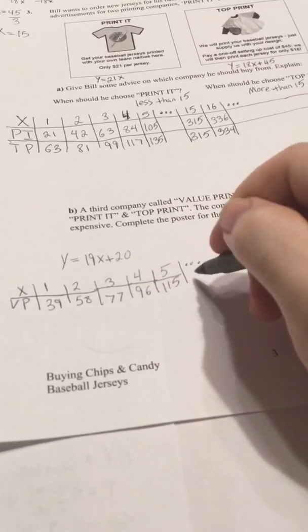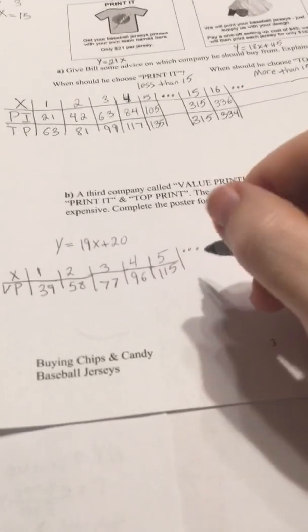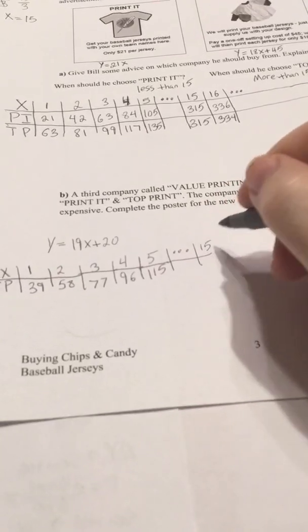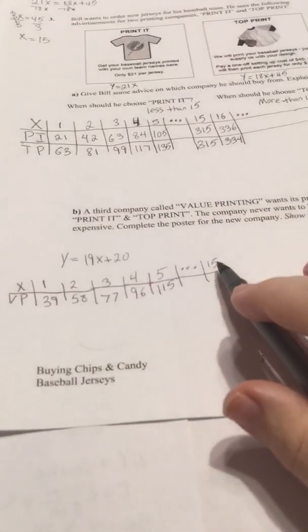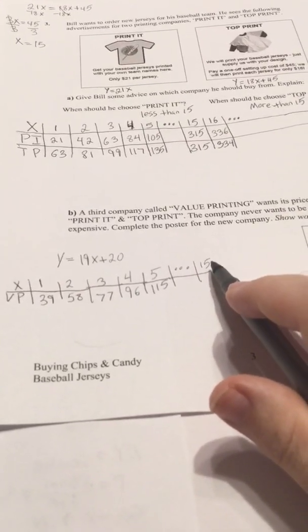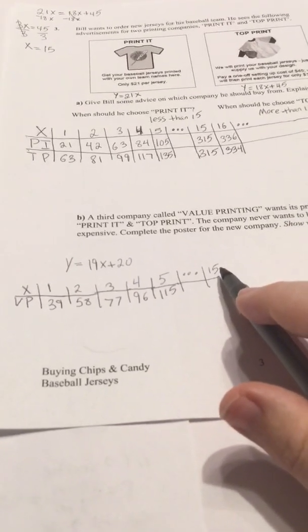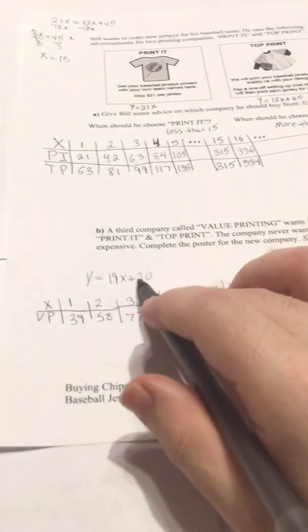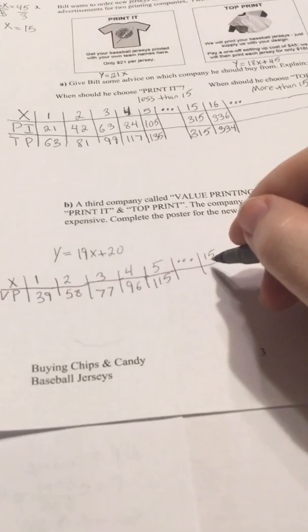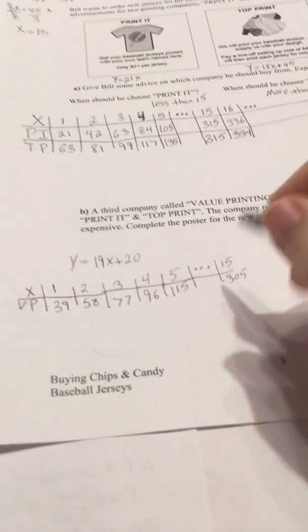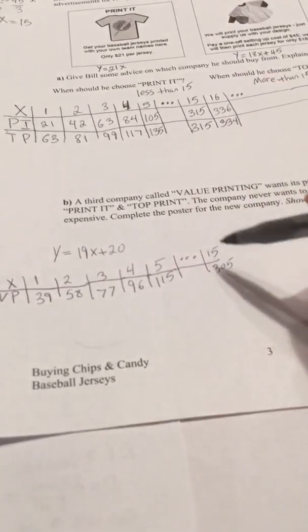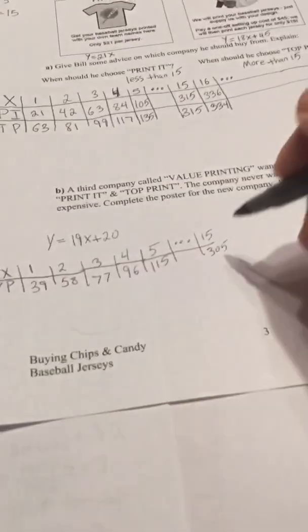Then I'm going to check to see what it is at 15. So when I check to see what it is at 15, I'm going to have to do 19 times 15, which is going to be 15 less than 300. So it's going to end up being 285. Then I have to add 20. So 285 plus 20 is only going to bring to 305. That's not good, because I don't want it to be cheaper, and here it's cheaper. So I see that I have to add something else to it.